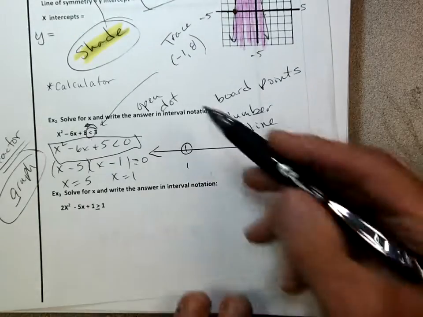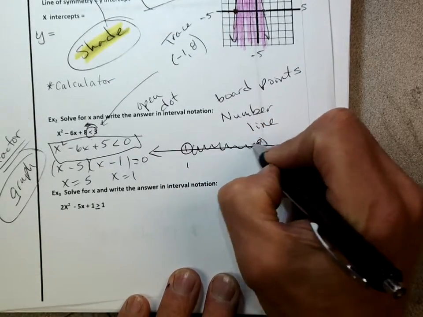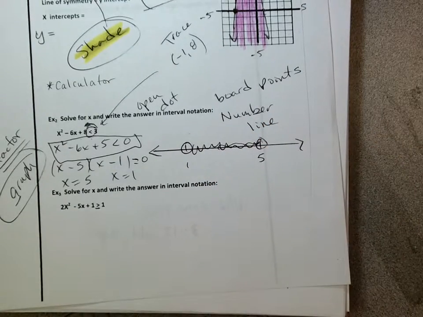So I'm just going to shade there. Man, we're not even doing any math, hardly. You just have to color.